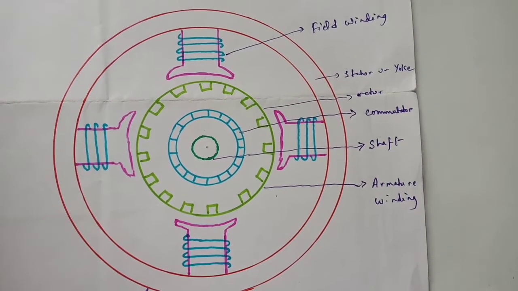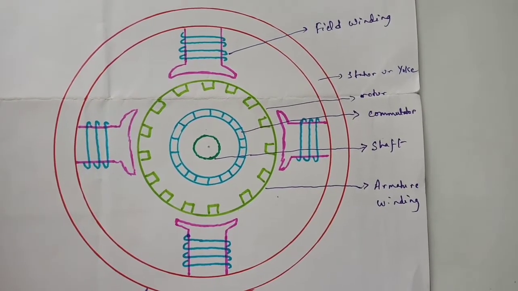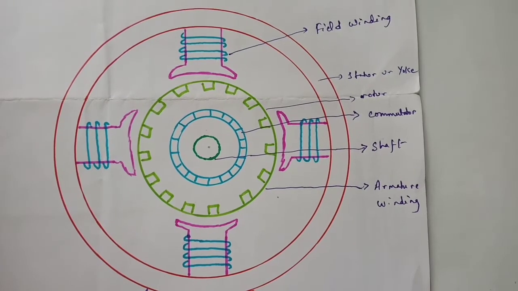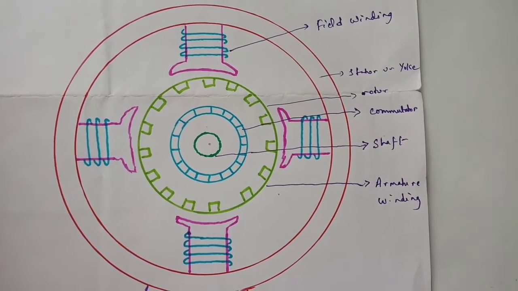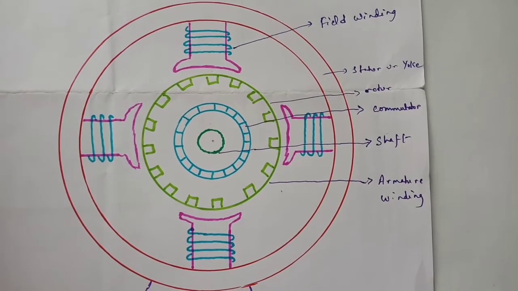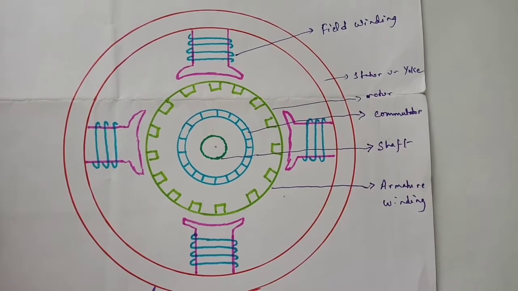And the poles are a little bit curved, because if the poles are not curved, then it will not be able to provide uniform distribution of magnetic flux, and the curved poles are known as the pole shoes.